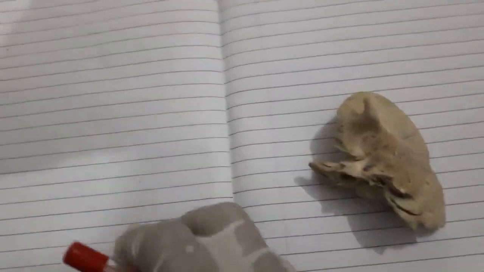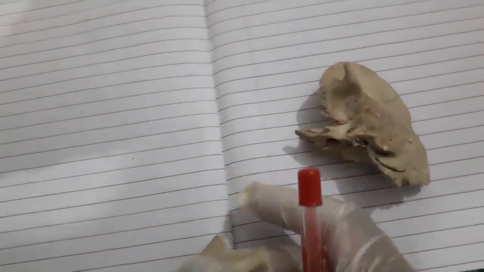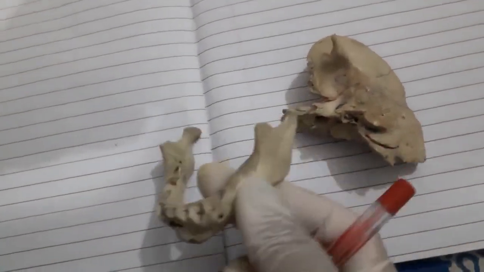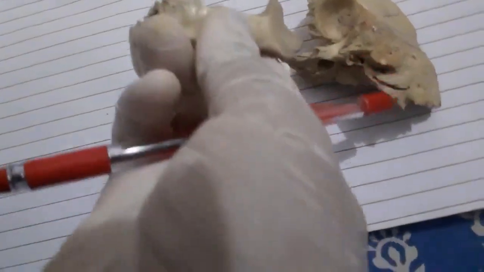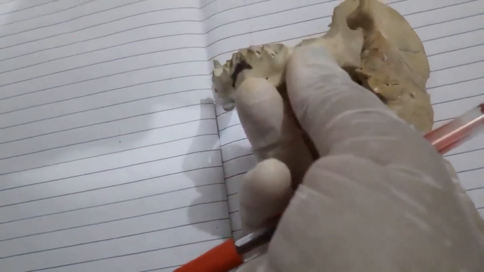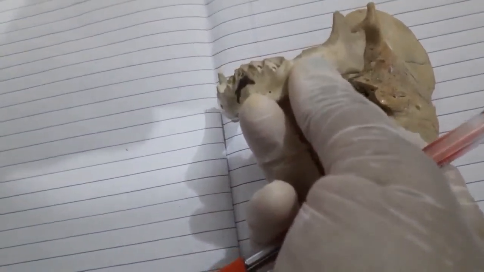Just behind this zygomatic process is a fossa, called the mandibular fossa, which articulates with the head of the mandible, or you can say the condyloid part of the mandible, to form the temporomandibular joint.